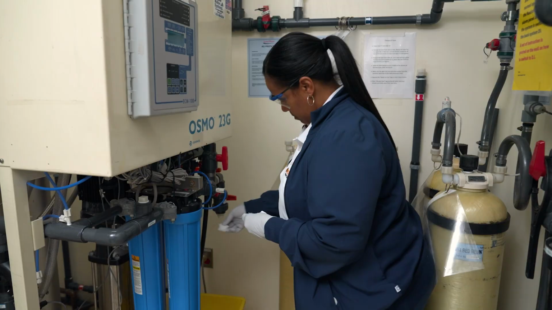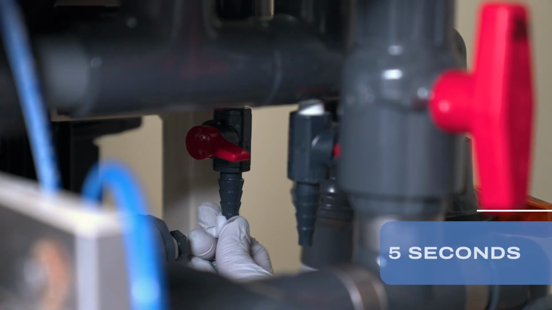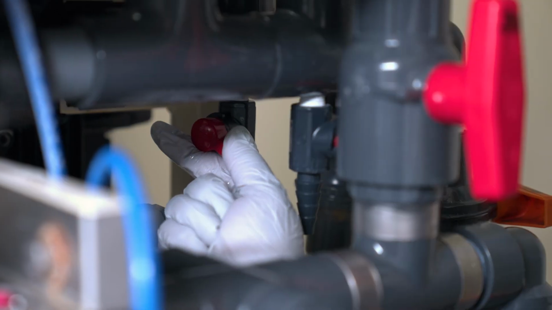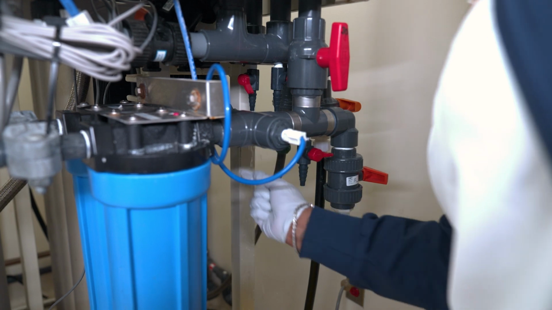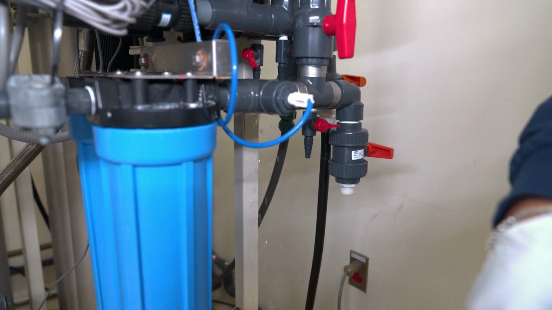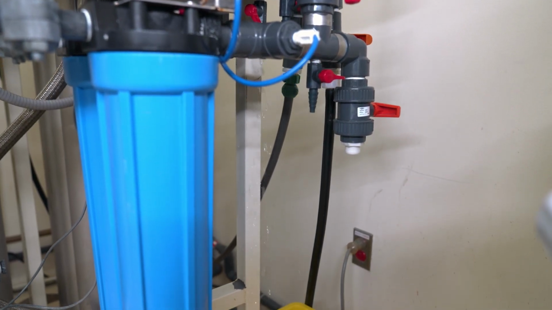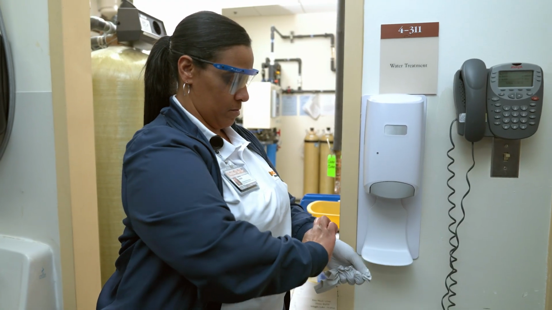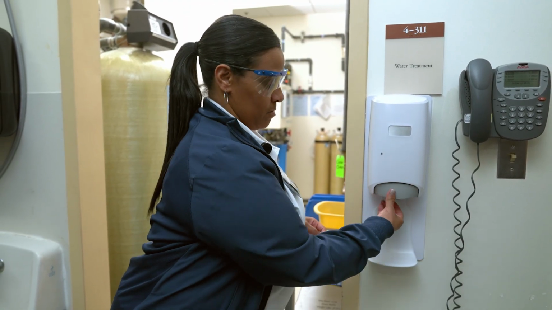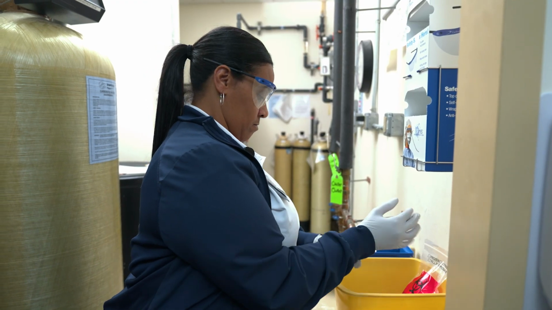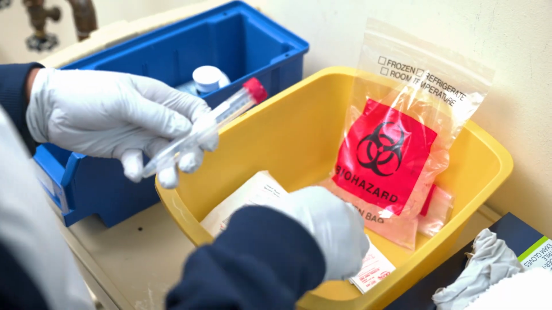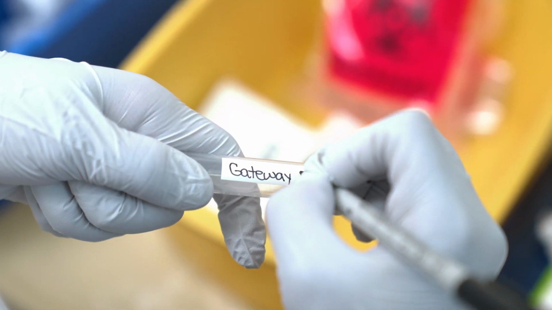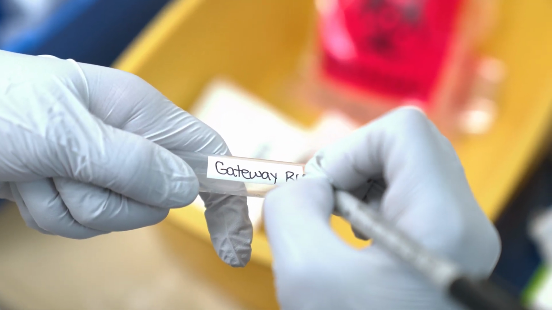Take the alcohol wipe and wipe the tip of the nozzle for 5 seconds. Let it air dry, then place a bucket under the nozzle and turn it on, letting the water flow. Before taking the bacteria, microbiological, and endotoxin sample, the water should run for 1 minute. While the water is running, doff your gloves, perform hand hygiene, and don a new pair of gloves. Grab the sterile sample tube and label it with the name of the machine. This tube will be used for bacteria, microbiological, and endotoxin testing.